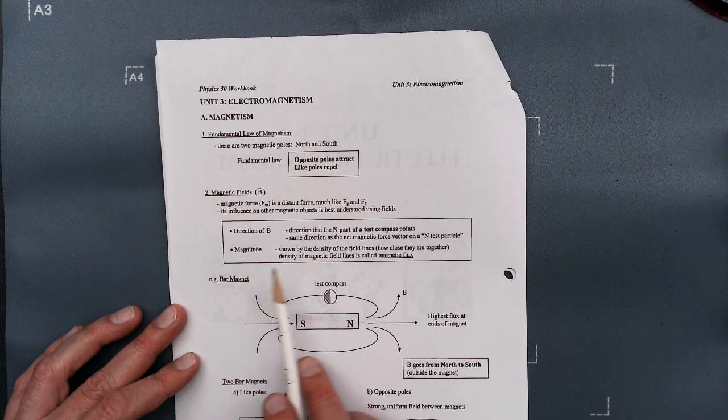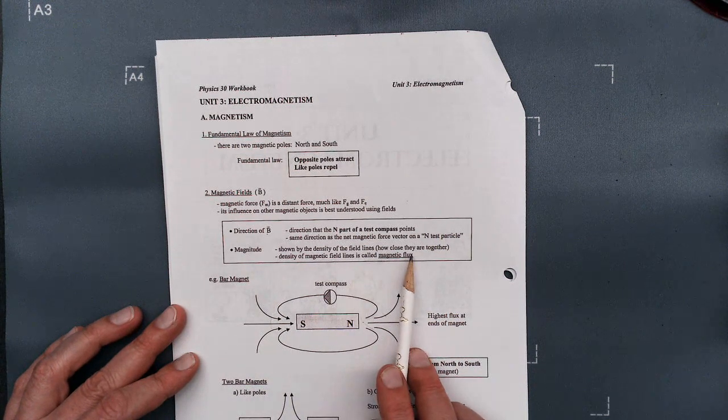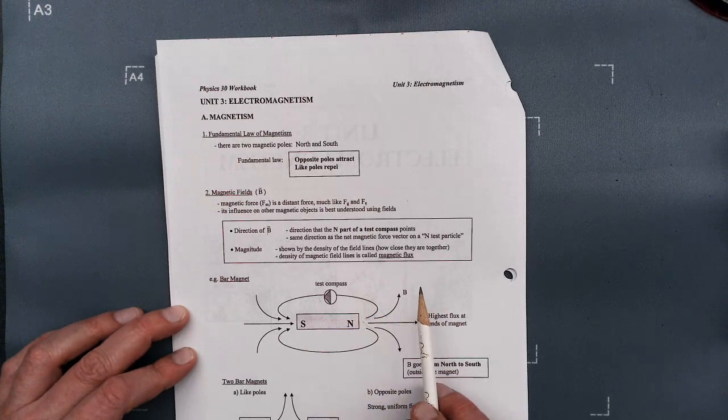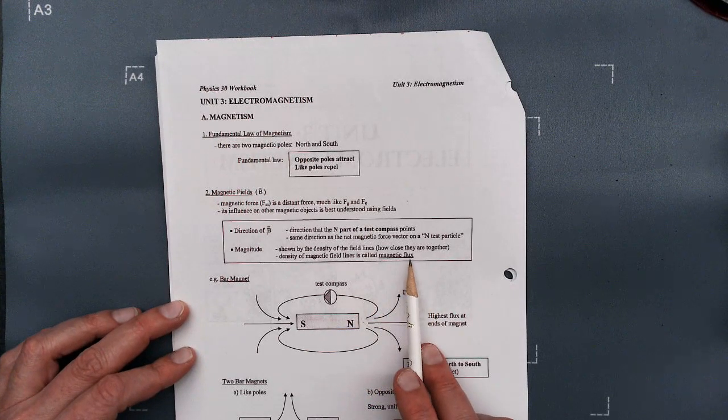Okay? The magnitude is shown by the density of the field lines, how close they are together, and the density of those magnetic field lines is called magnetic flux.